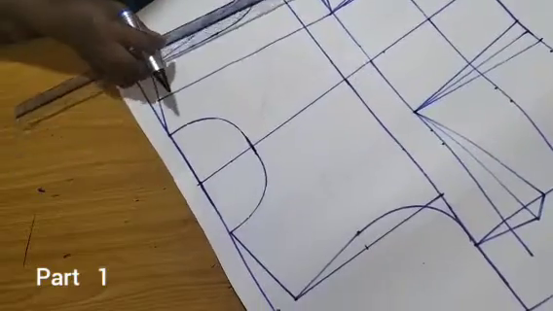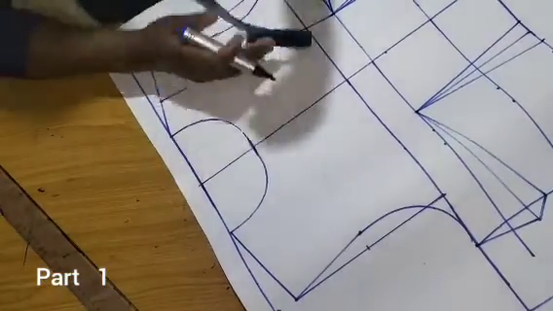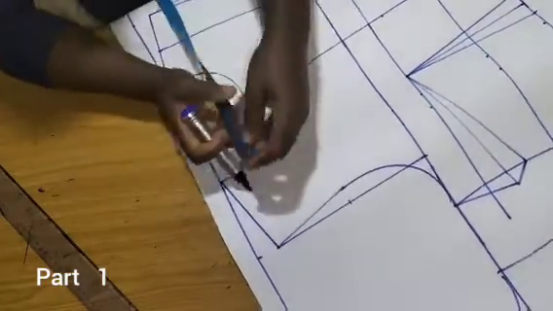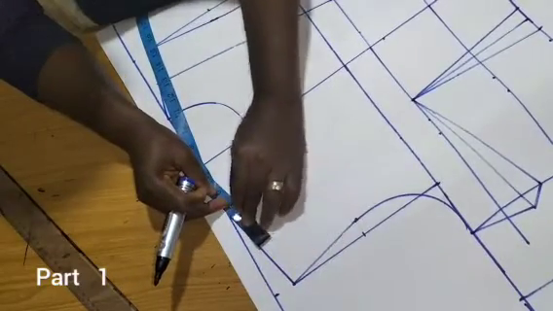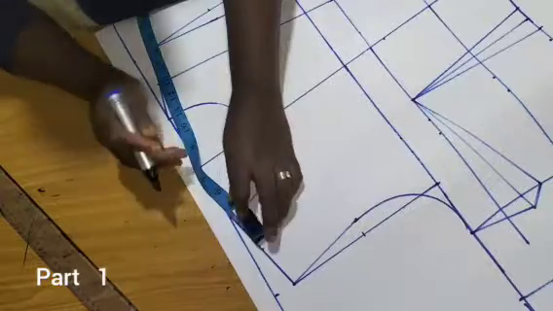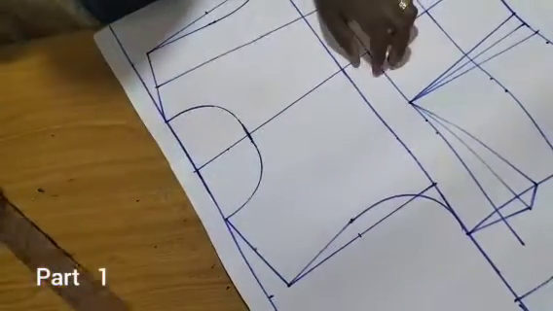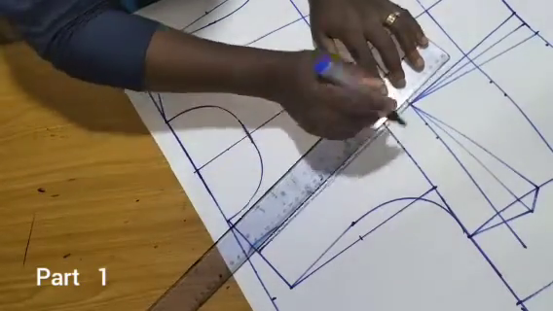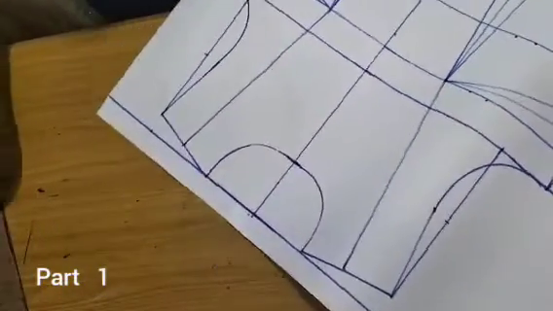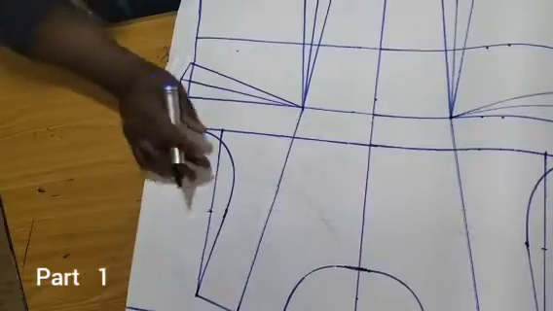Because this is asymmetric, whatever I do here, I'll also do on this side as well. So here I'm going to divide my shoulder seam line and I'll also make a mark to it and connect to the bust point. So that is the first thing I'm doing.